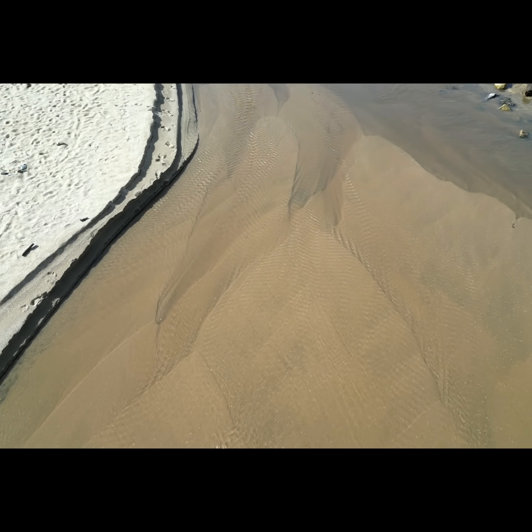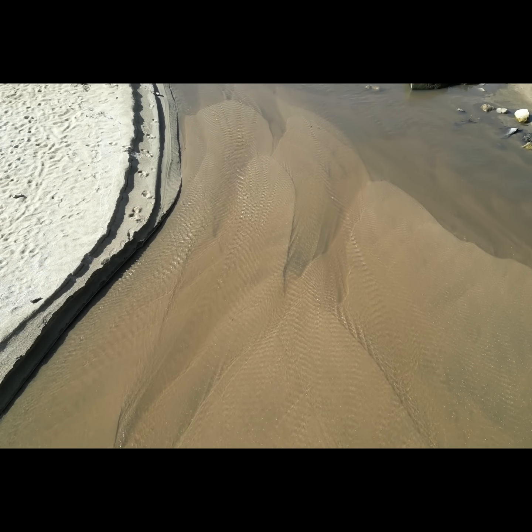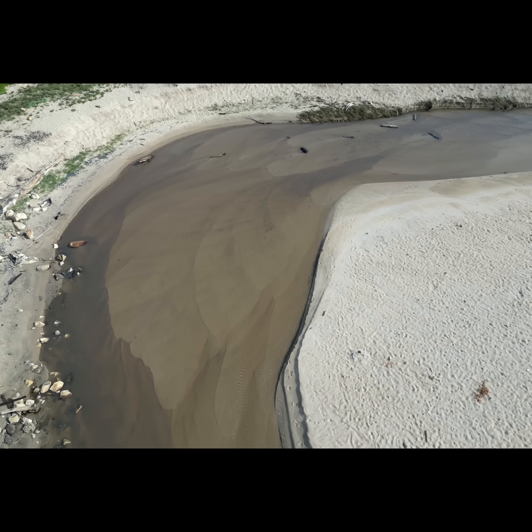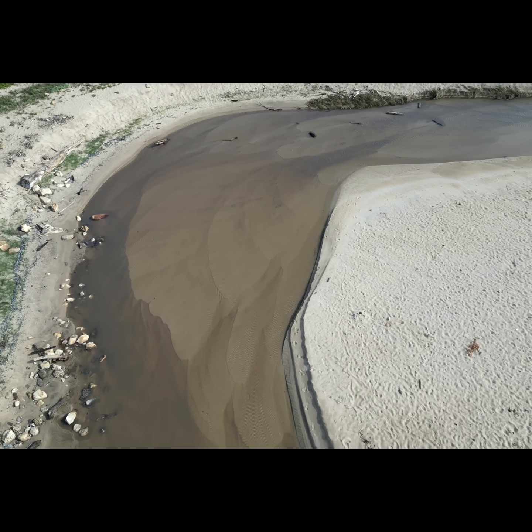Now another feature we have to understand are sediment lobes pushed by a water current. This is an important feature to be able to identify.